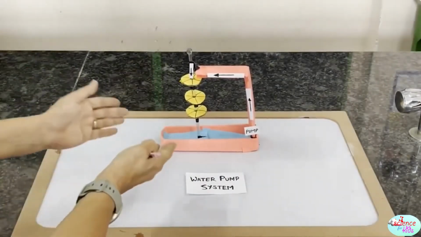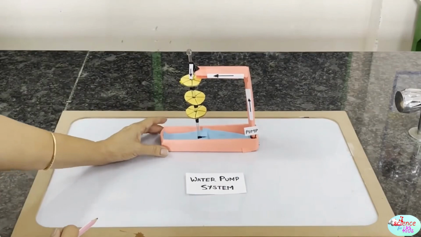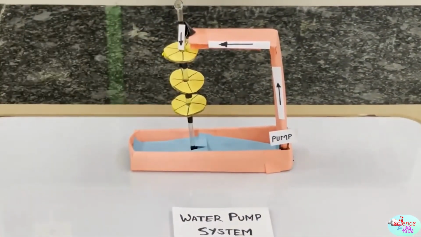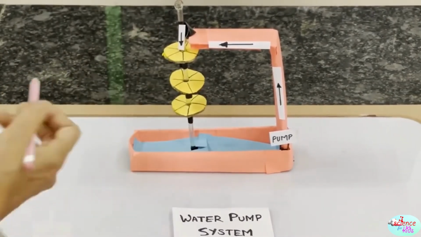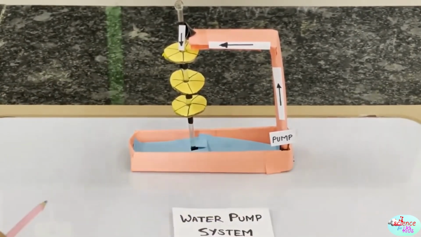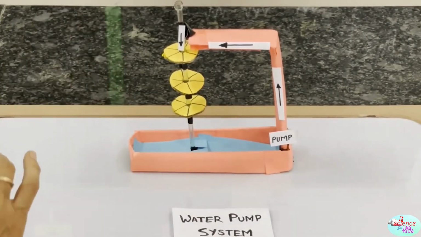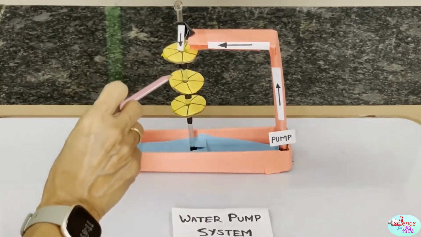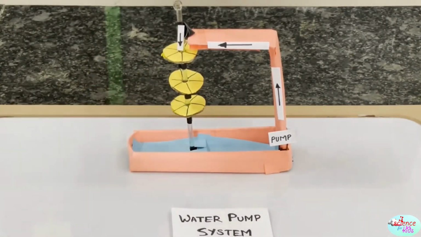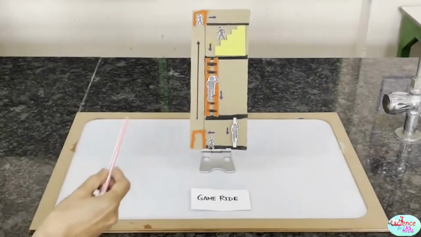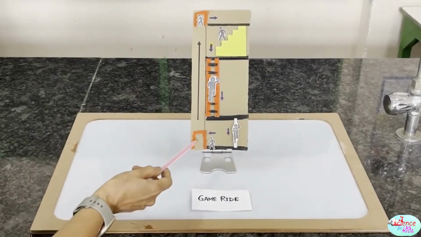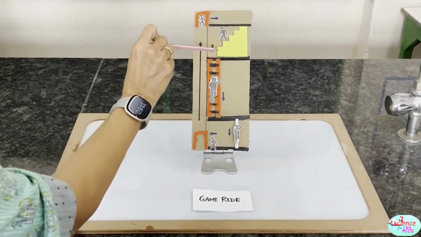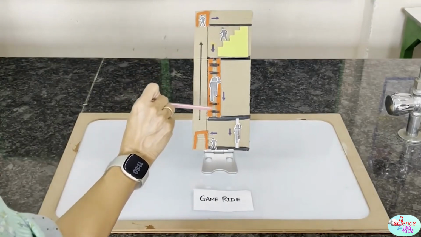Now, let's have a closer look at the water pump. Suppose 10 liters of water gets pumped up to the top. What do you think? How much water will go through each wheel? 10 liters? That's right. The amount will be the same. 10 liters of water that passes through wheel 1 will also pass through wheel 2 and then through wheel 3. Similarly, in the third model, if 10 people go up the elevator, the same 10 people will come down the staircase, the ladder and the pole.